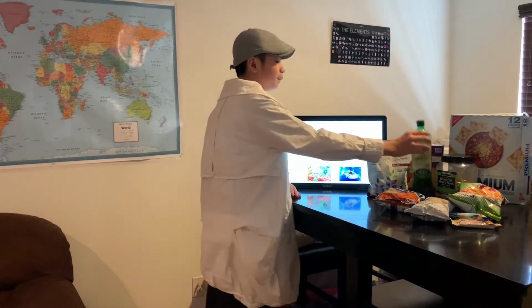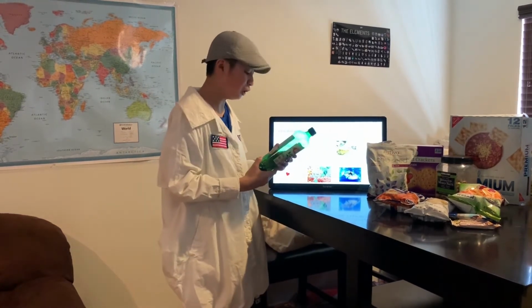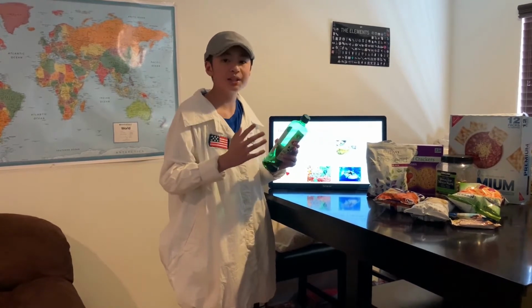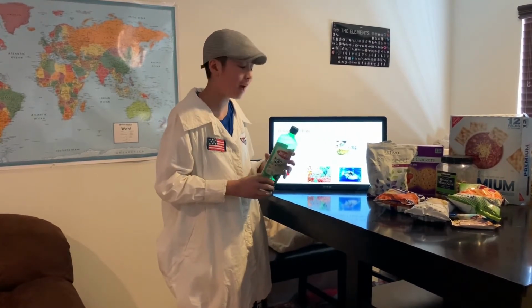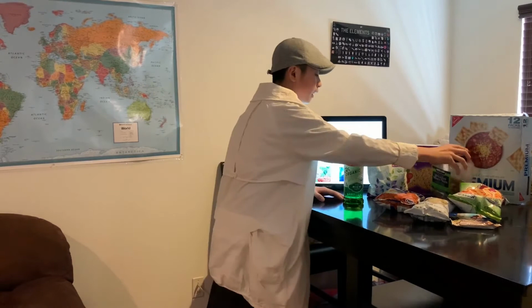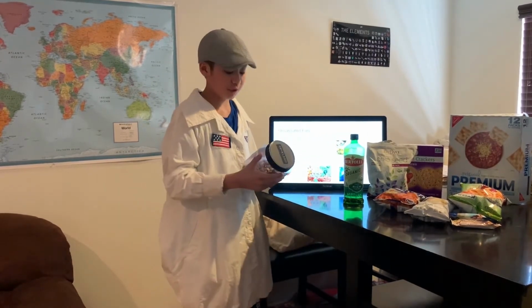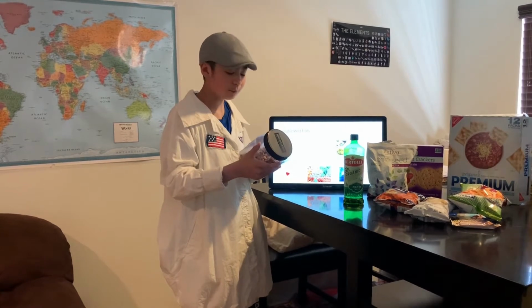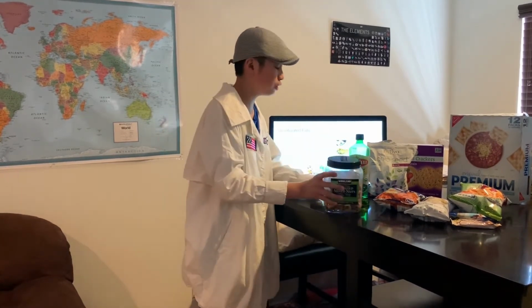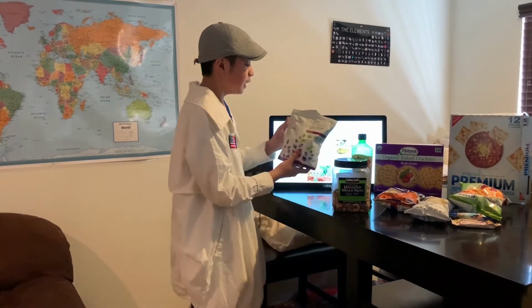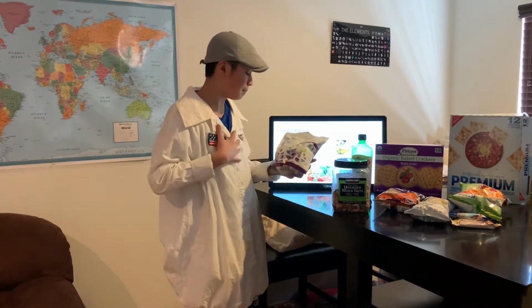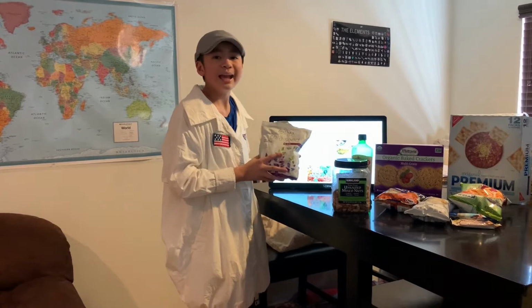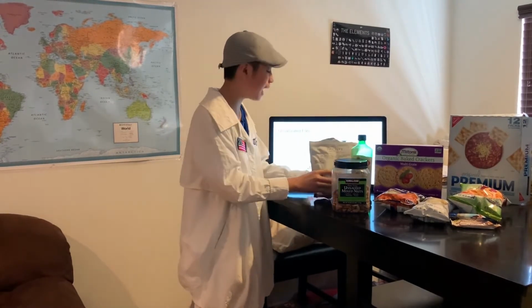Right here, olive oil has a lot of unsaturated fat. It has about 10% of unsaturated fat. And nuts right here also have a lot of unsaturated fat. It has about 9% of unsaturated fat. And see, these chia seeds are actually really beneficial to your health. It actually has a lot of omega-3 and a lot of unsaturated fat.